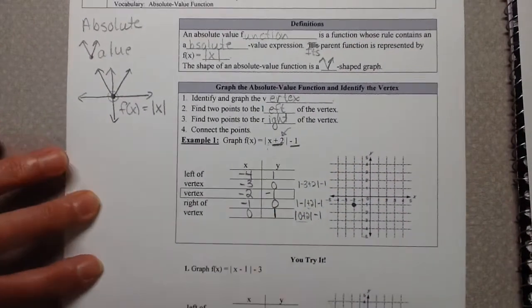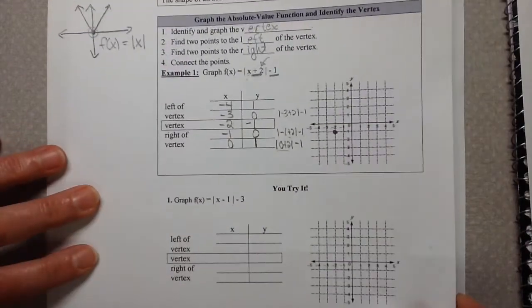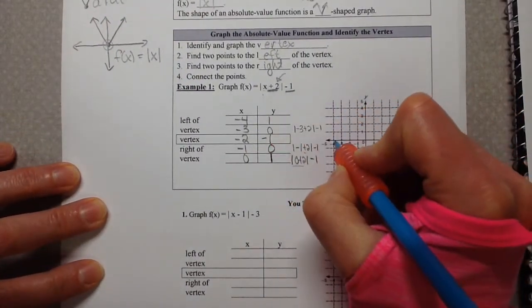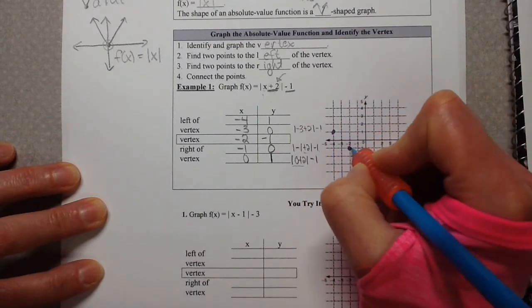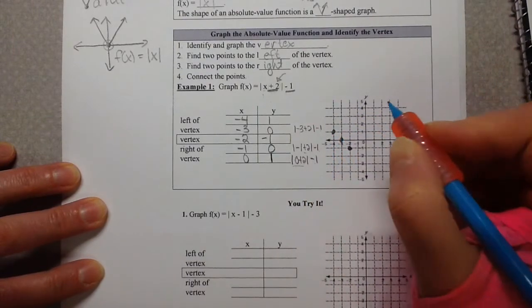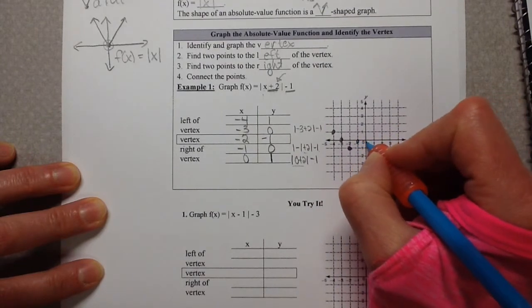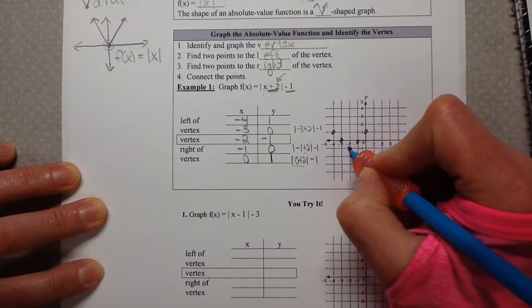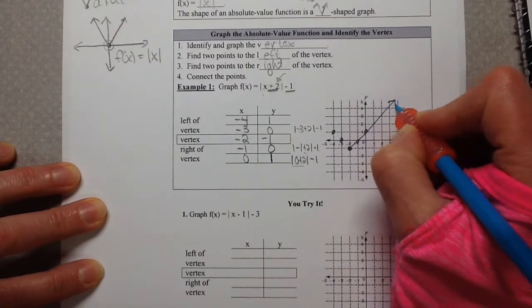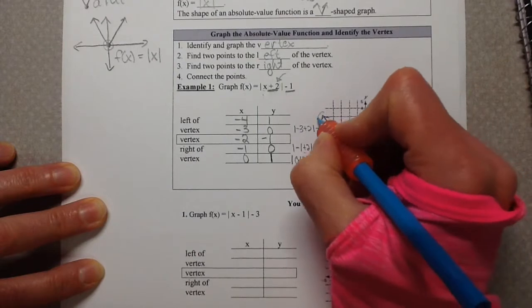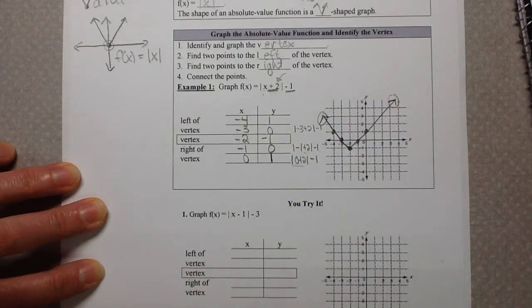Okay, now we can graph all of those points. So (-4, 1) would be here. (-3, 0) is here. And then we have (-1, 0) and (0, 1). And now we can connect those points. And make sure you go all the way across your graph, and make sure you put the arrowheads there. Okay, now you have one question to try.